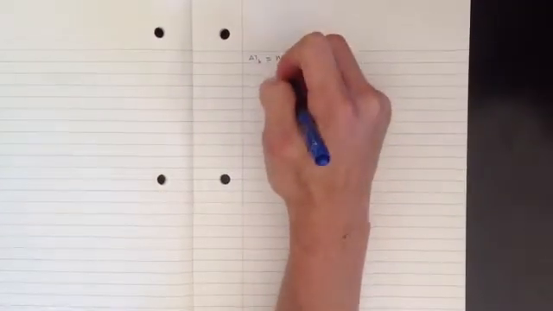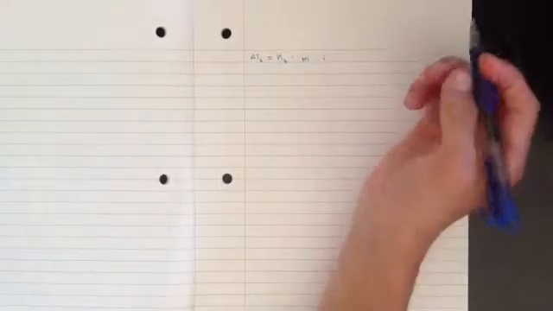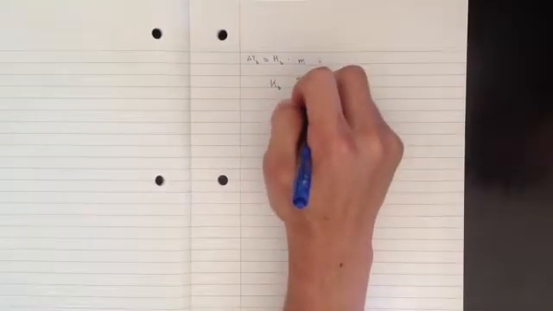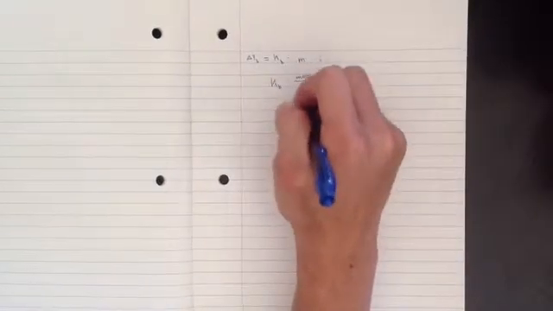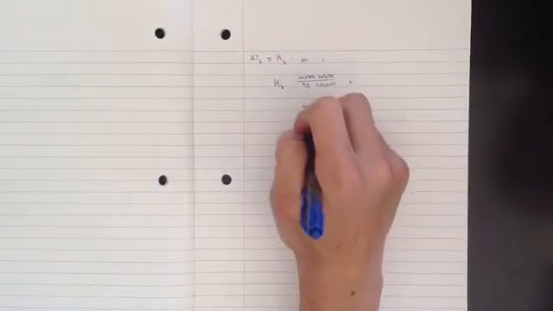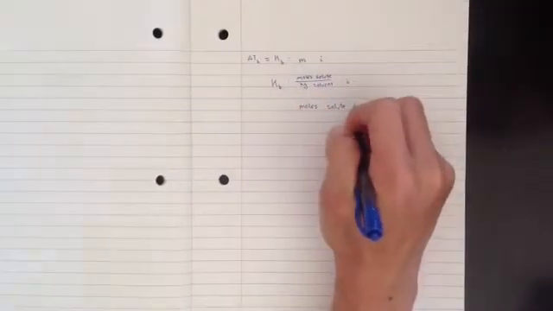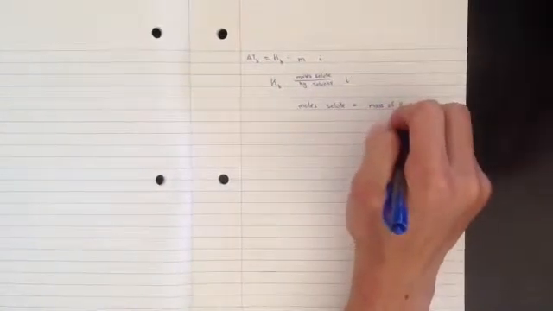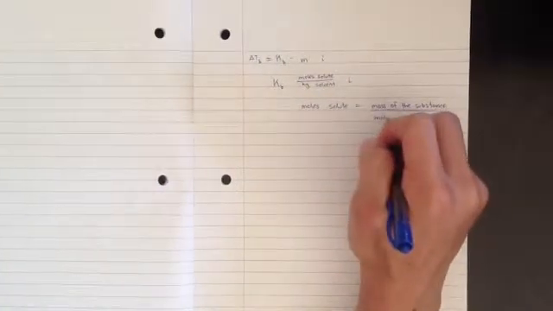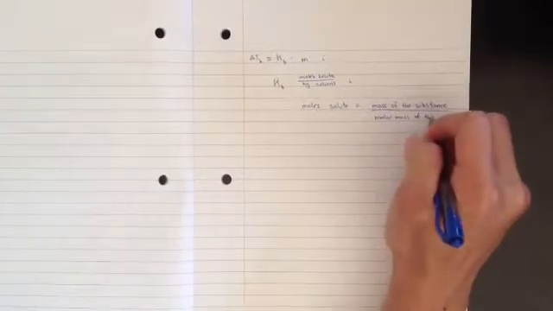Very good, Jungwoo. So the change in boiling point elevation, delta TB, is equal to KB times molality times I. We can rewrite that as KB times moles solute divided by kilograms of the solvent times I. And based on the definitions we gave earlier, we know that moles solute is equal to the mass of the substance present divided by the molar mass of the substance.